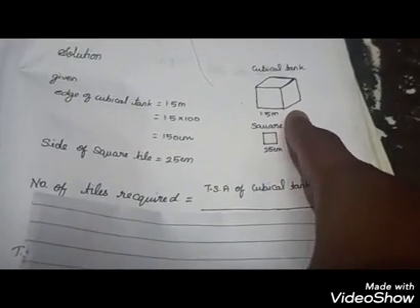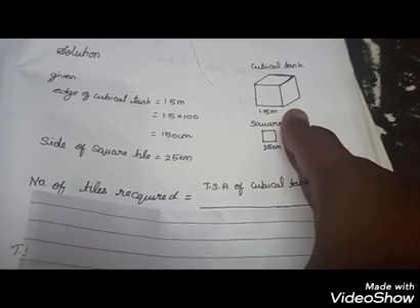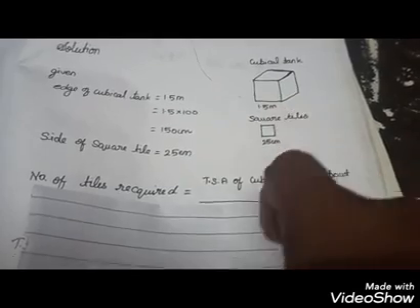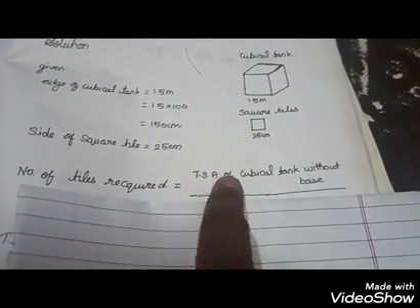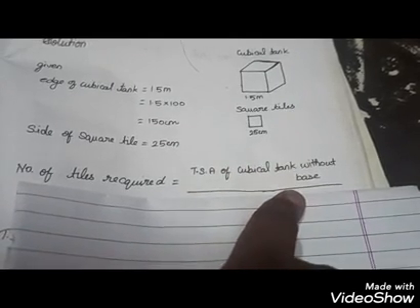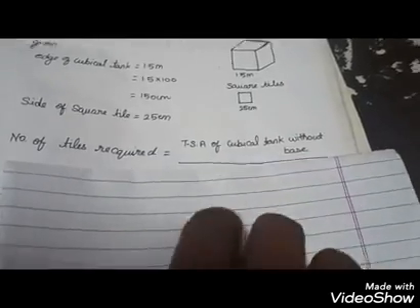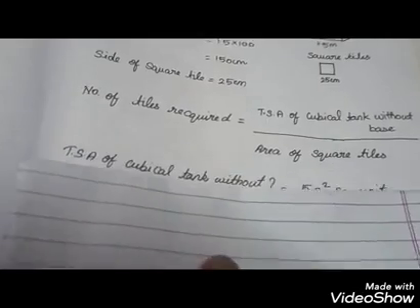Here, excluding the base, we have to remove the base, so the total surface area of the cubical tank without base means the remaining 5 faces. One by one we have to see.